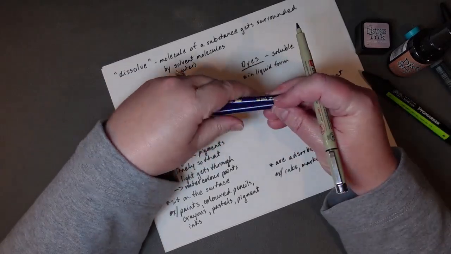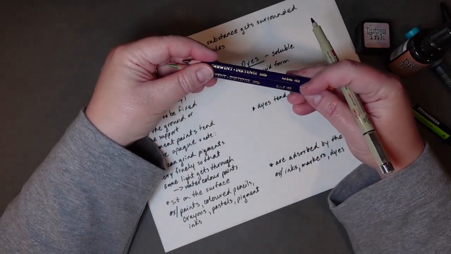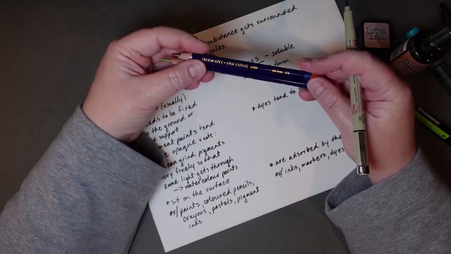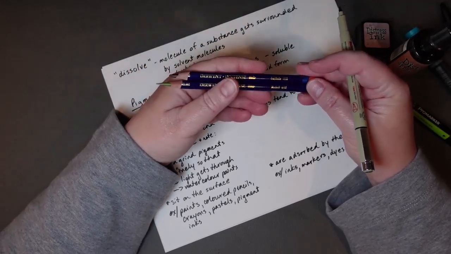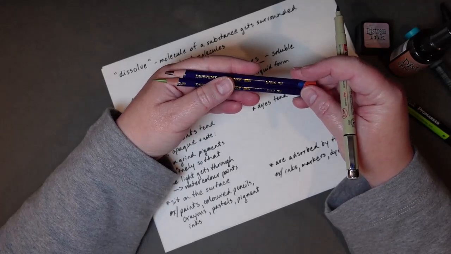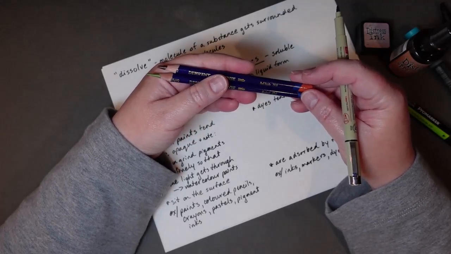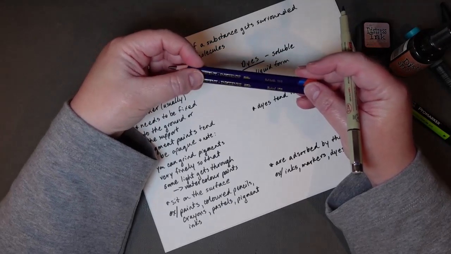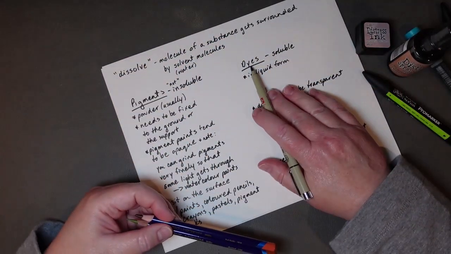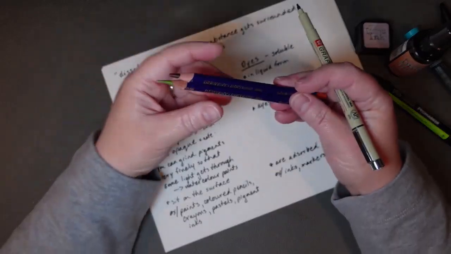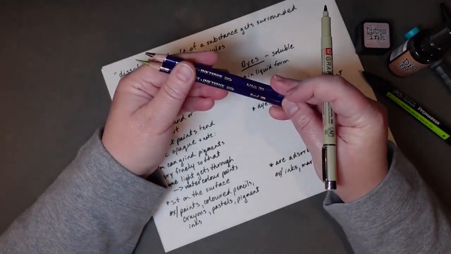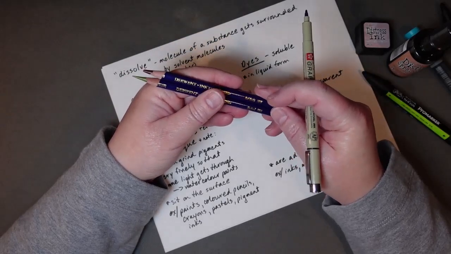And then you have the Inktense pencils. Now, Inktense pencils are an odd little beast, aren't they? They're a colored pencil. They are water soluble, but they have ink in them, which of course has a dye component. I don't know exactly what is in Inktense pencils. I wish I did because they're fascinating.